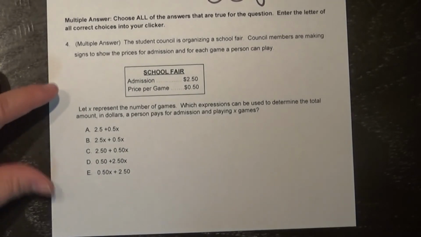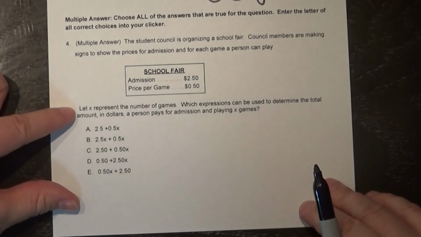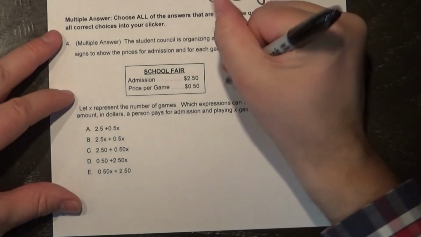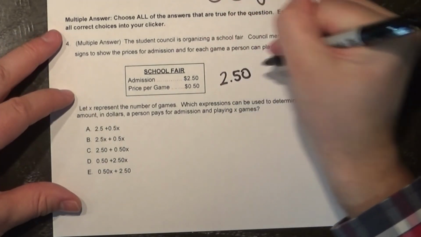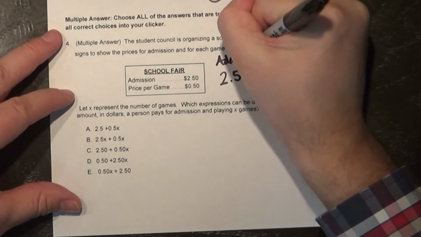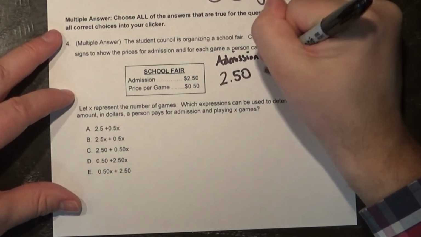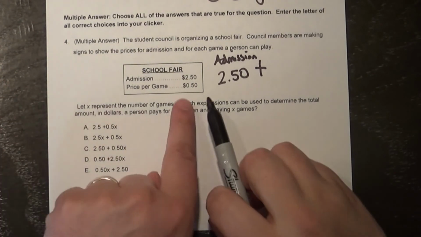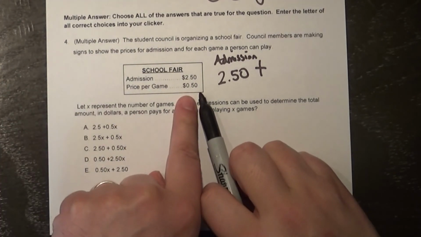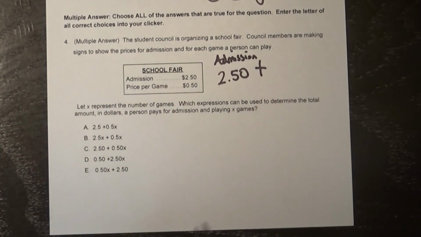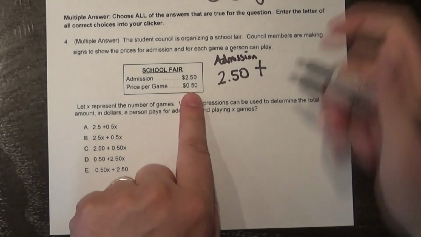So I always want to think about this before even looking at my options over here. I know they're going to pay the admission. That's $2.50 for the admission. I know I'm going to add that with the price per game, and then depending on how many games they play, that gets multiplied. So if they only play one game, that would be plus 50 cents.